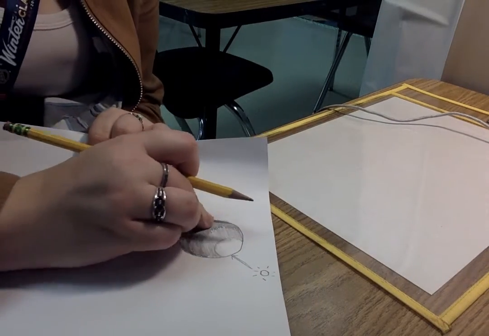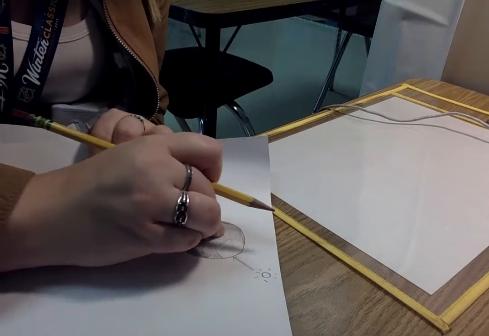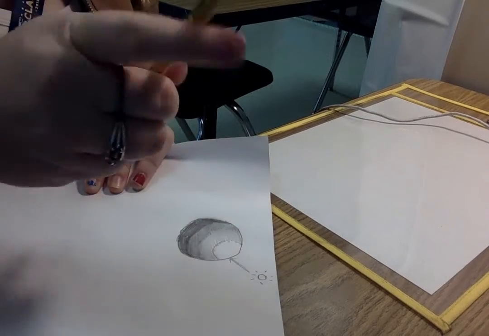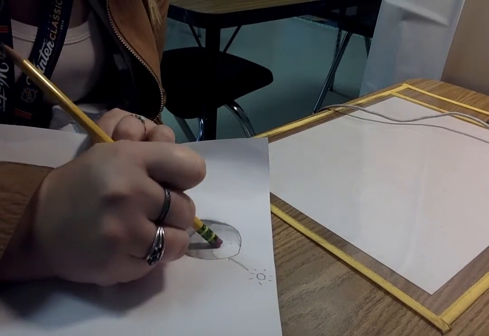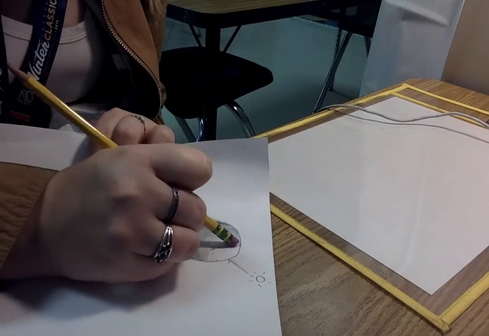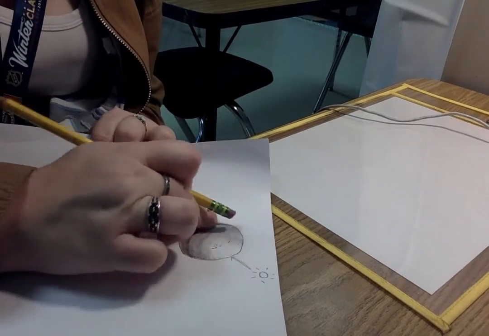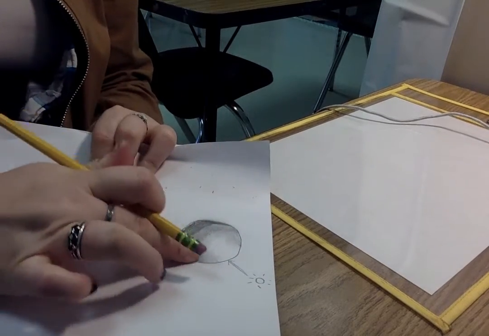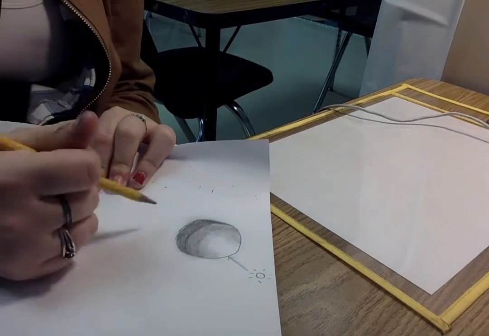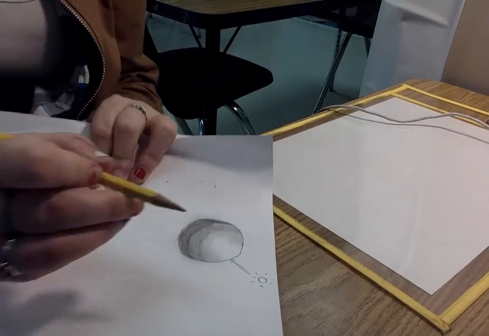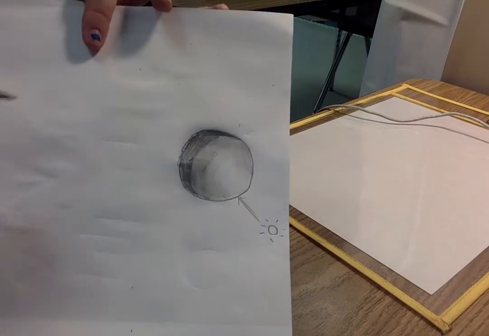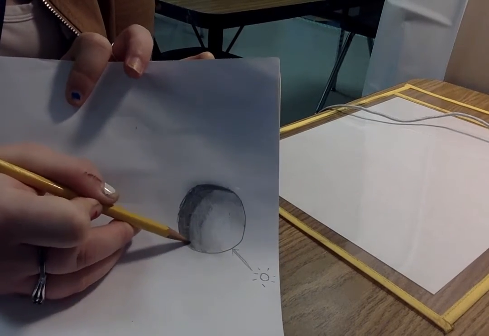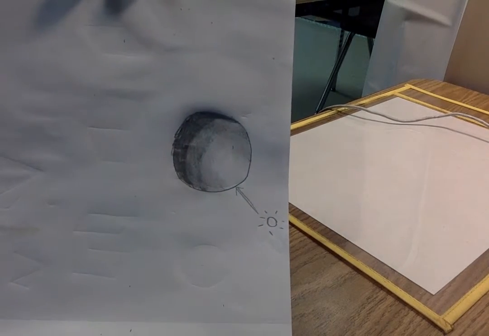Now you can go in and blend with your finger to get rid of the lines that you've created on your sphere. I'm going to erase this first one because I think I made it a little bit dark. But now I've created a sphere with some shadows, like so. The lines are put in so it helps you know where your value scale starts and ends. But this is my sphere with shadows.